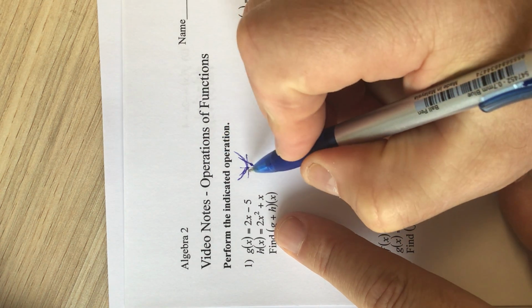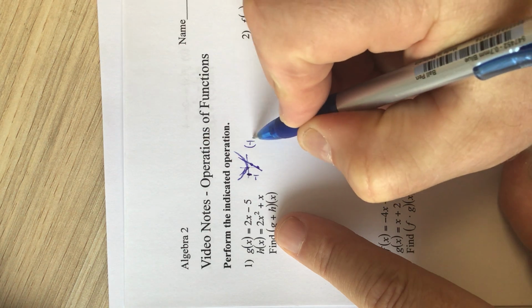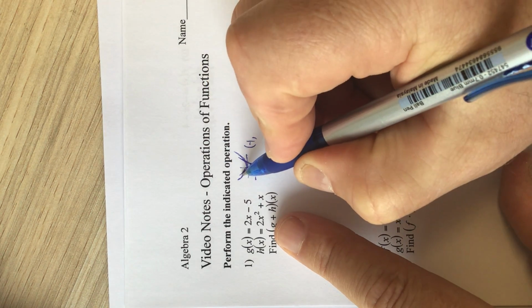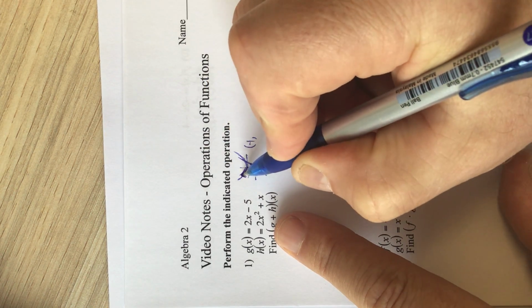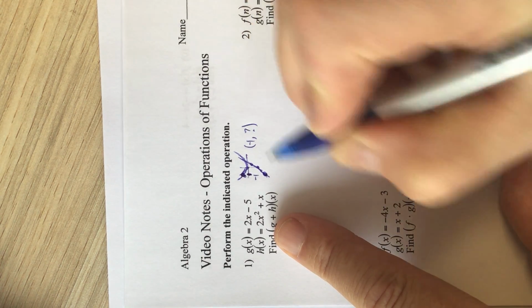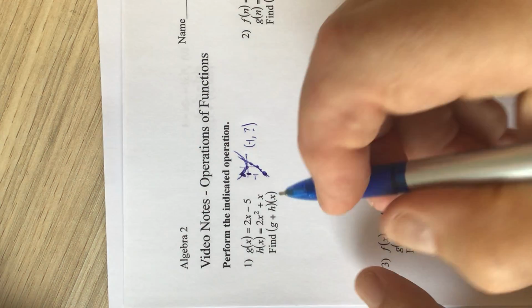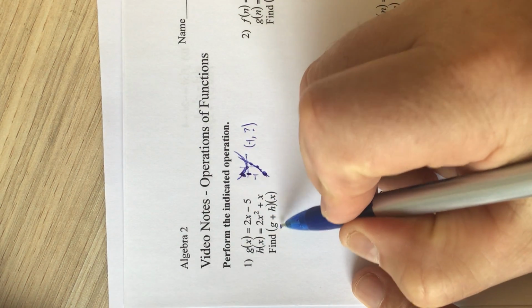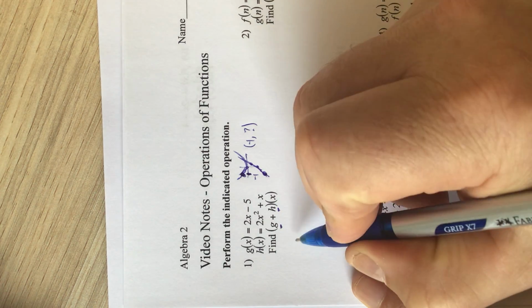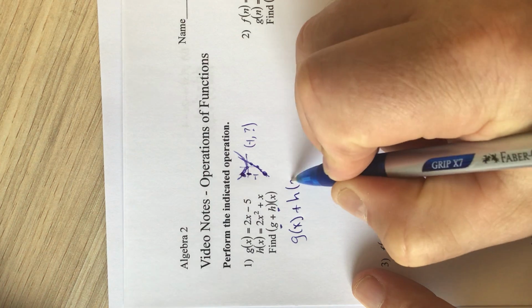And what they want to do is, okay, take any, let's say at -1, when x is -1. If we add the answer to -1 from this equation plus the answer to -1 from this equation, what is it? And then we could go ahead and try to graph that. Okay, so we're just taking the G equation plus the H equation. So sometimes it's written also like this: G equation plus H equation.